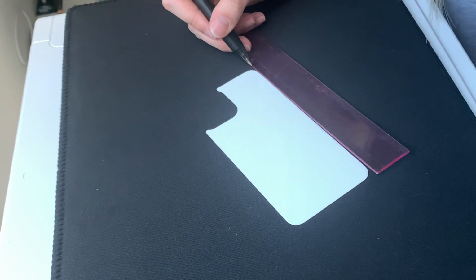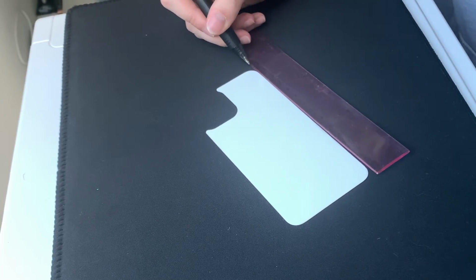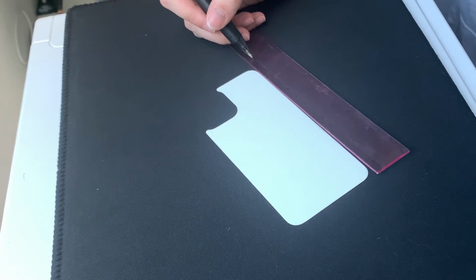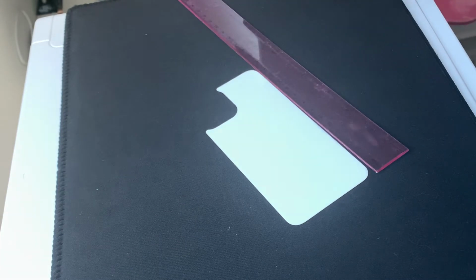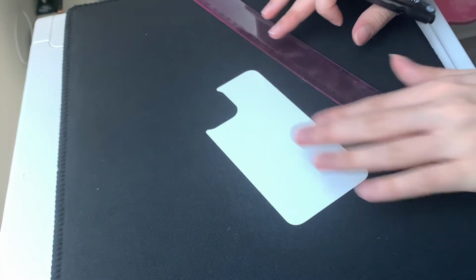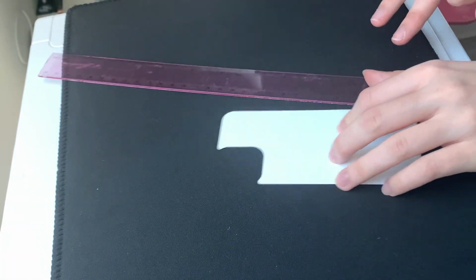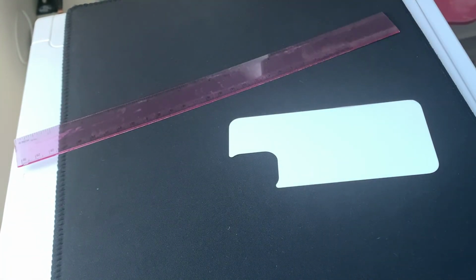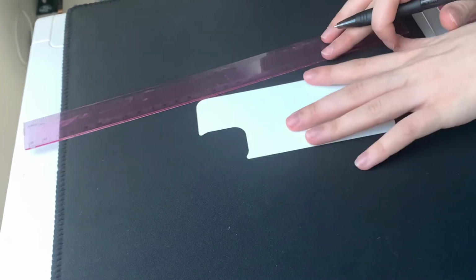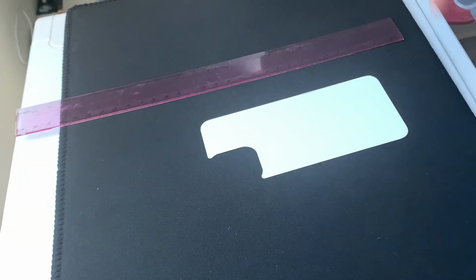It's 13.7, but I'm gonna give it 2 millimeters extra, so it's gonna be 13.9. And now you're gonna remember those, and you're gonna do a custom canvas in Photoshop. If you don't have Photoshop, you can use Krita. So now we're gonna get into it.